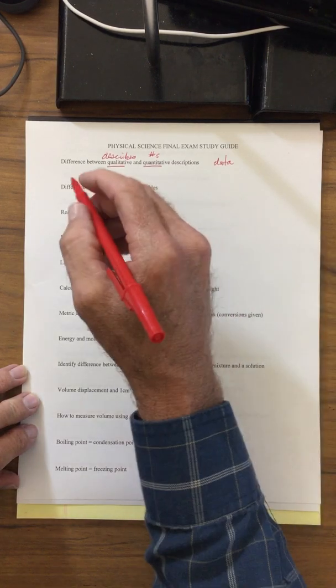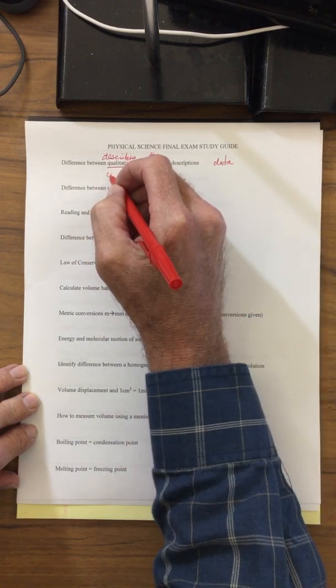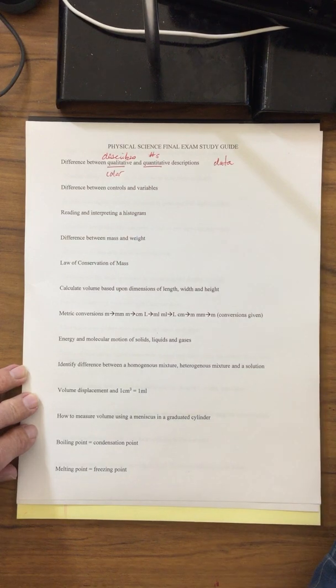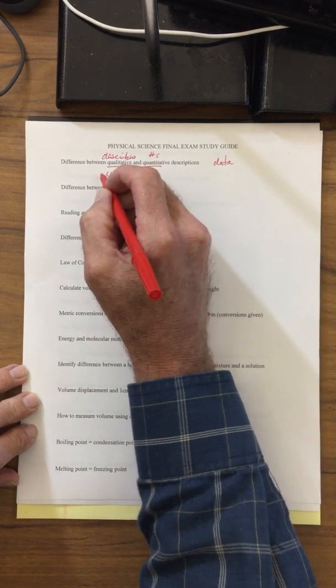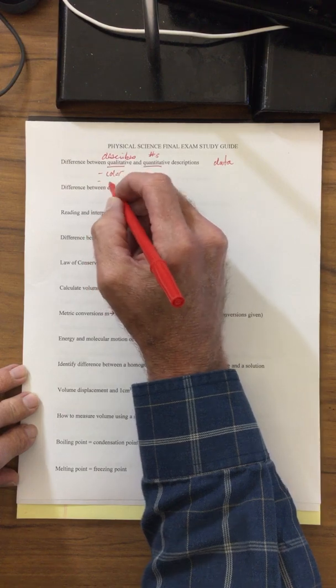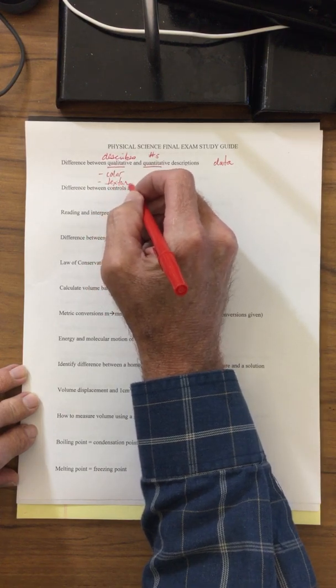So qualitative data would be things like color. For example, we have this blue fluid. Okay, it's clear. You can see through it. It's not cloudy. Another qualitative piece of data would be dealing with its texture.